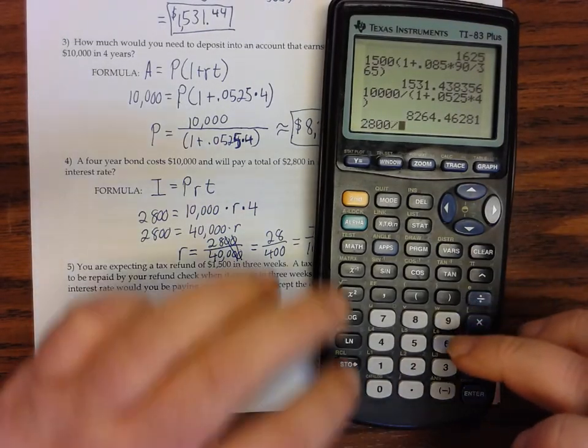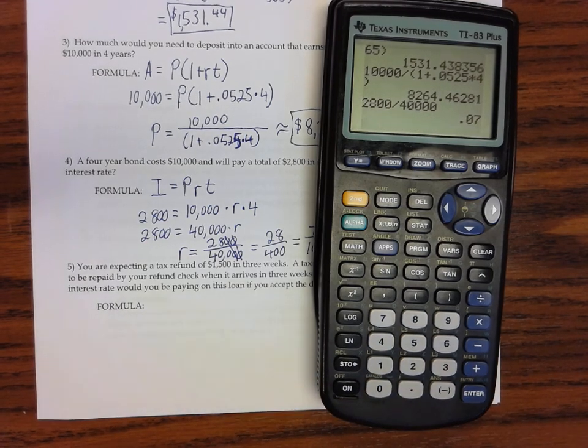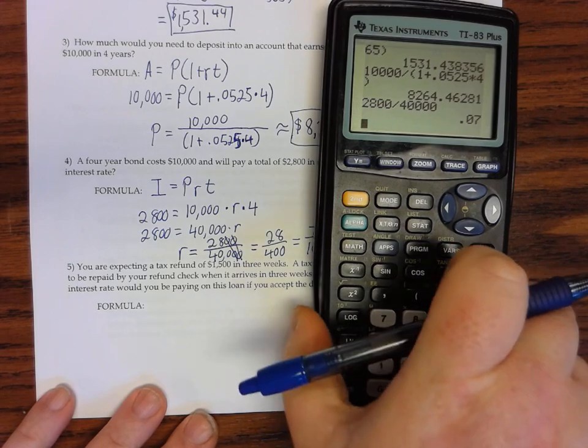2,800 divided by 40,000. 0.07, which is 7%. Okay.